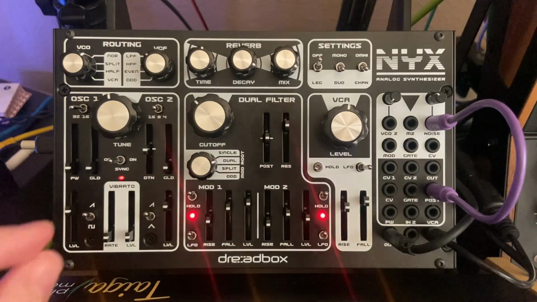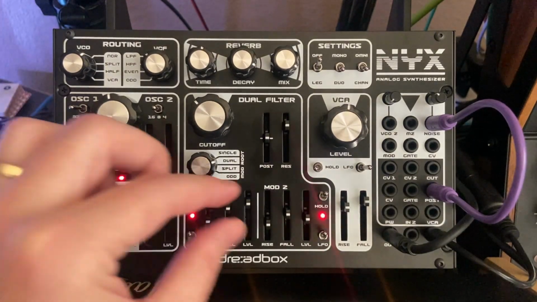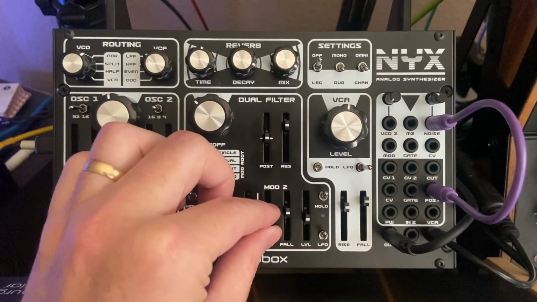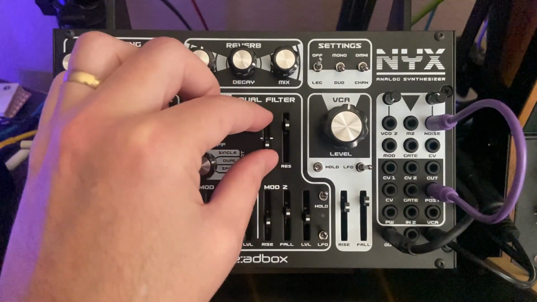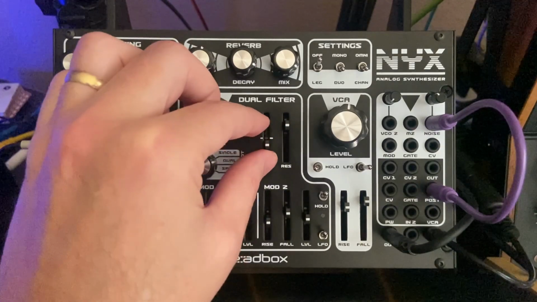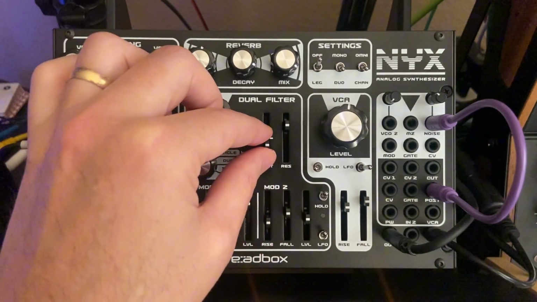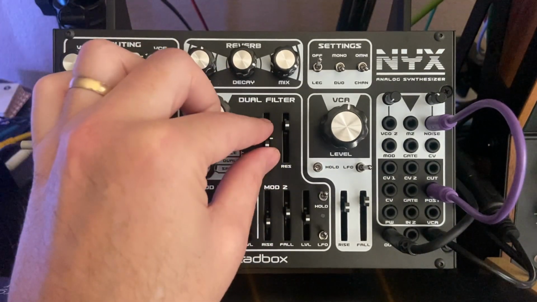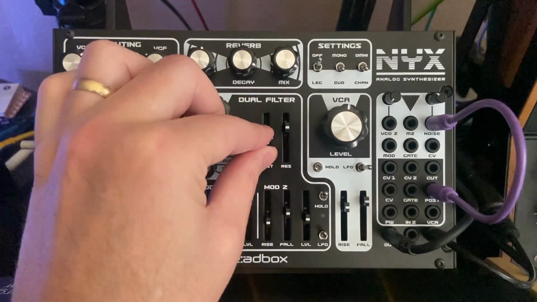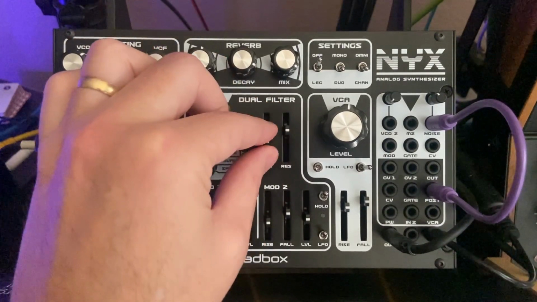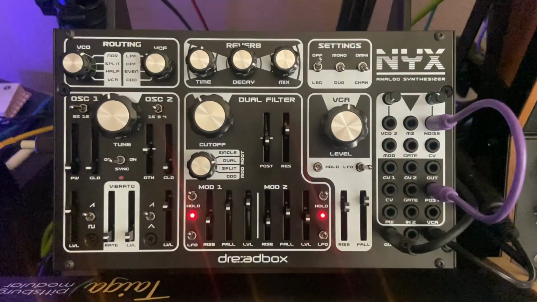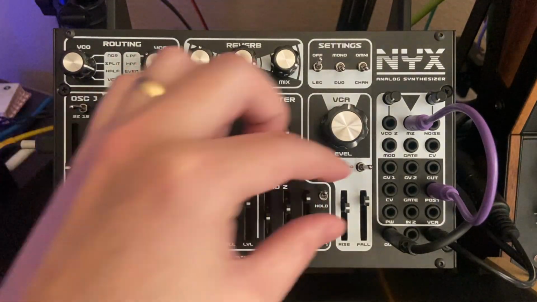That sounds awesome. Again, it's random. I never know when a note's going to hit.